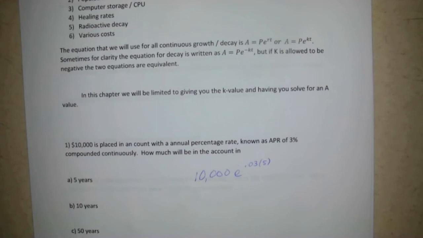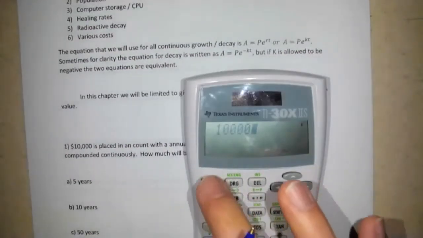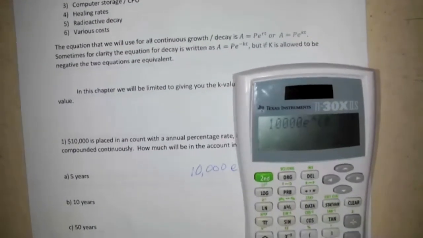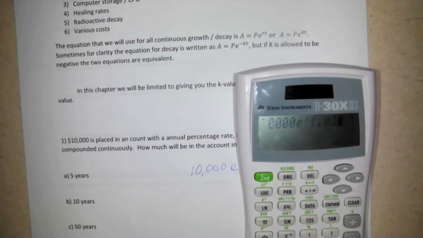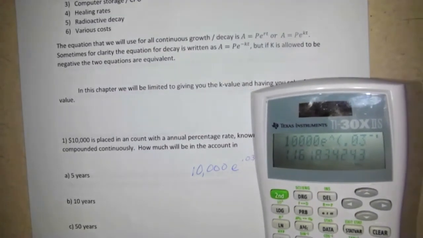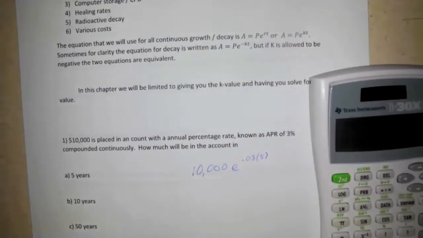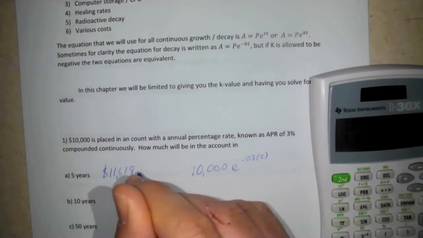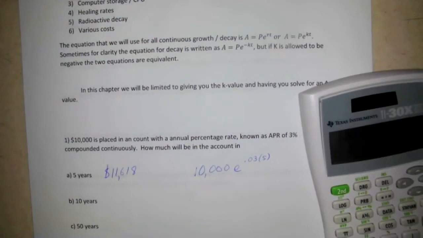So that is literally what I'm going to type into my calculator, unless I simplify things a little bit by multiplying the 0.03 by 5 myself. 10,000, and the E button again is right there on these calculators. It automatically knows that you want to take E to some power, and I will say 0.03 times 5. And we get this: 11,618. And it looks like 34 cents.